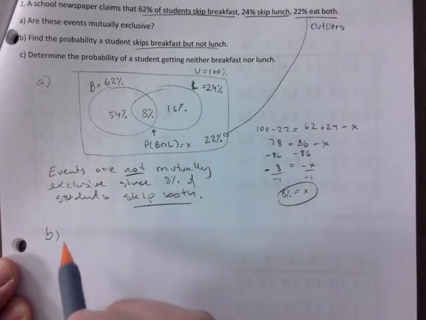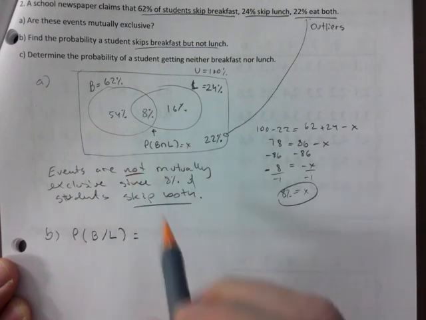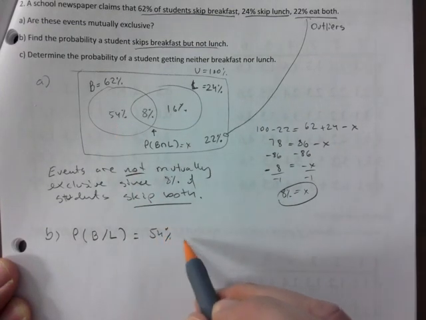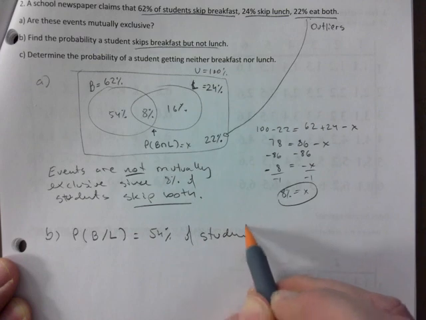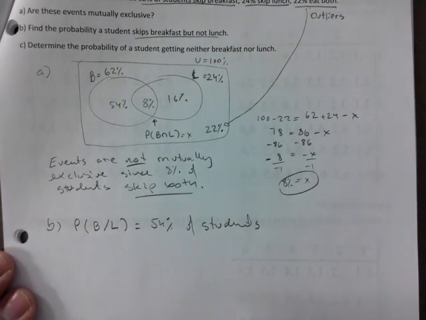So this is basically asking the probability of skipping breakfast but not lunch. So that'd be 54% of students. There's a 54% chance that will happen. Okay. C, determine the probability of a student getting neither breakfast nor lunch.